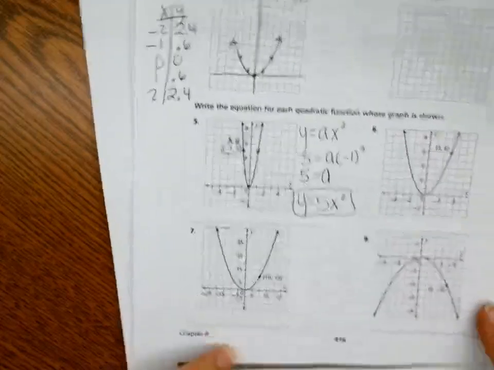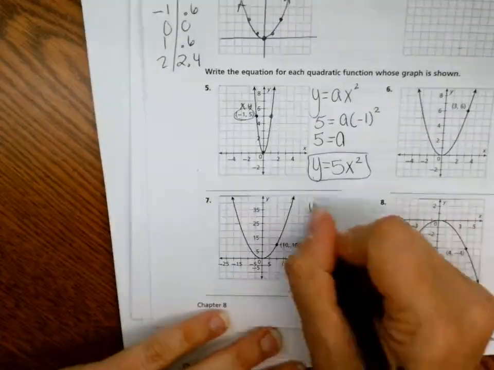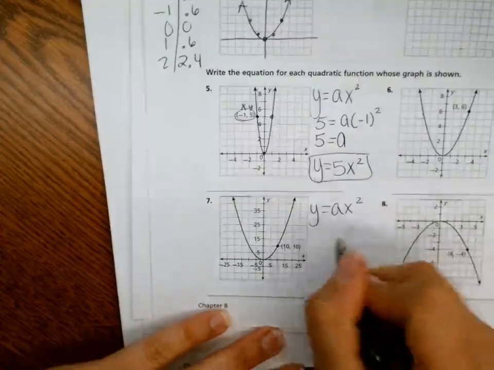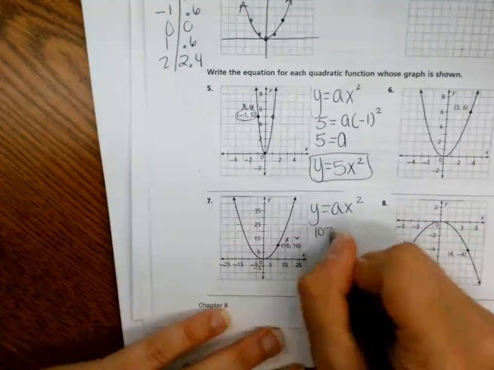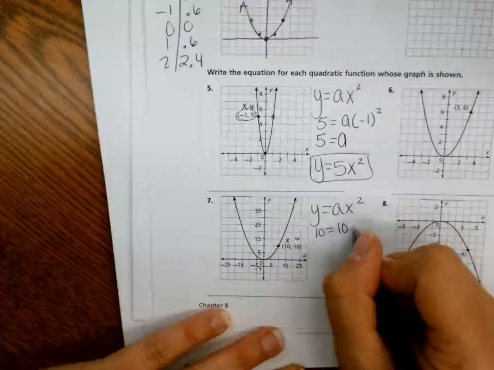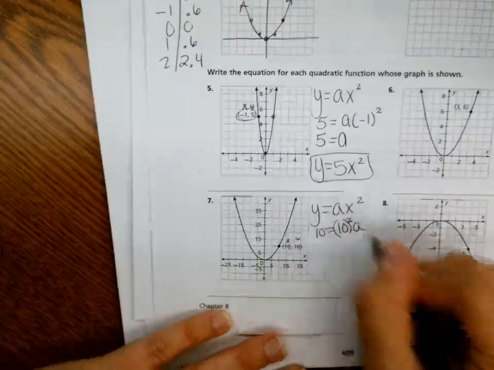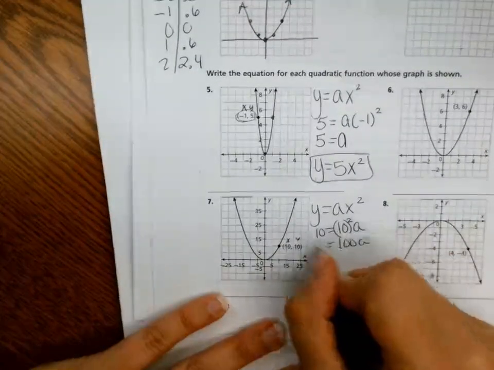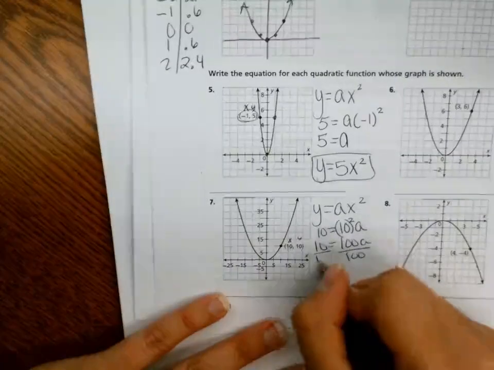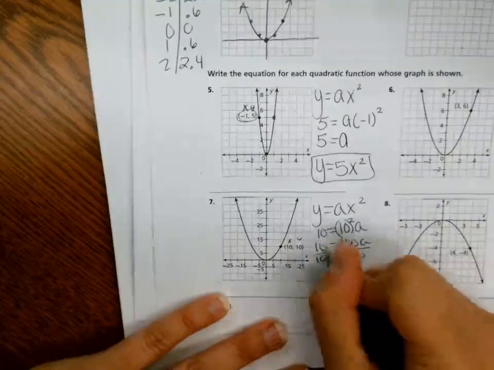All right, let's do another one. Y equals ax squared. X, y. 10 equals 10 squared times a. 100a equals 10. Divide by 100. A equals 1/10.